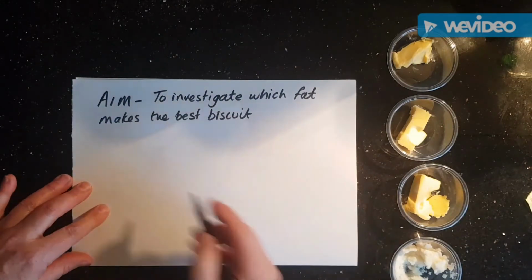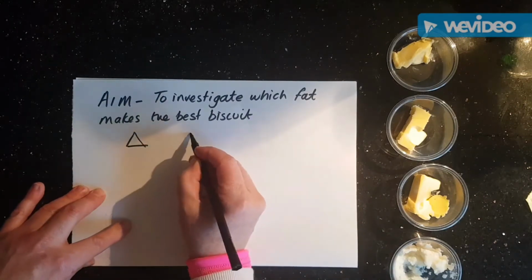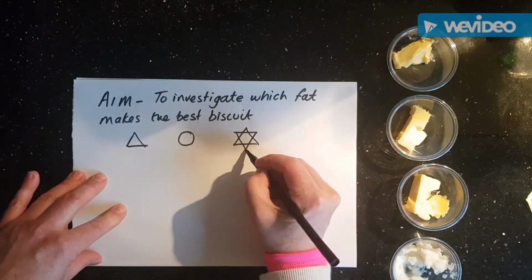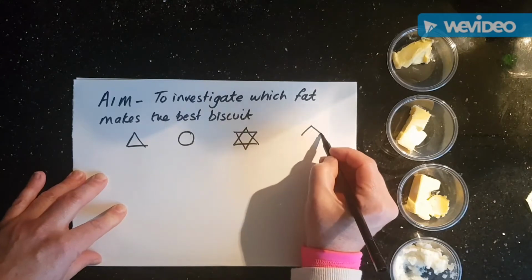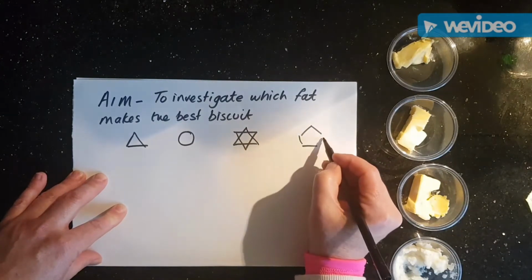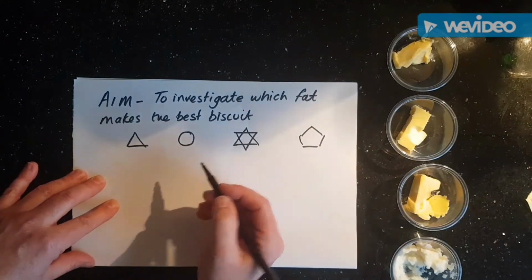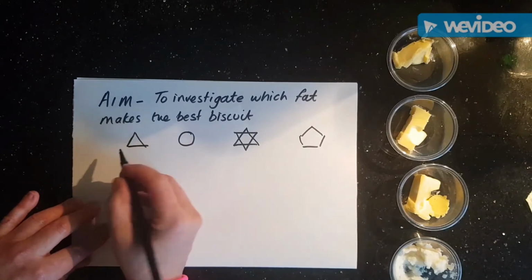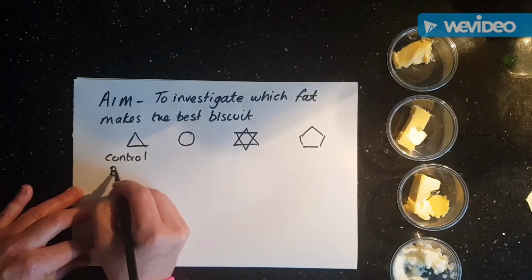So I start by using my non-bias codes. They're the codes so that the taster won't actually know what product they're tasting, so they're not biased in their opinion. I've just got symbols here for my non-bias codes. I could use A, B, C, D, and this is mentioned later on in the video. The first one here is going to be my control sample, which is butter.